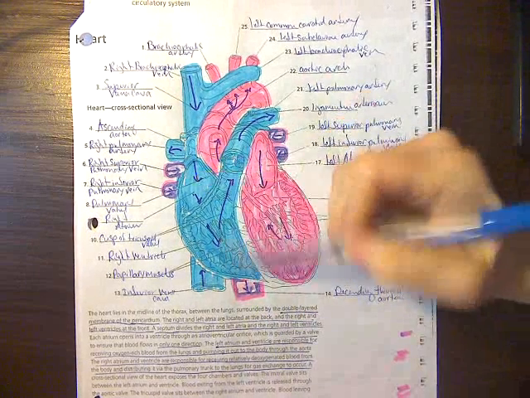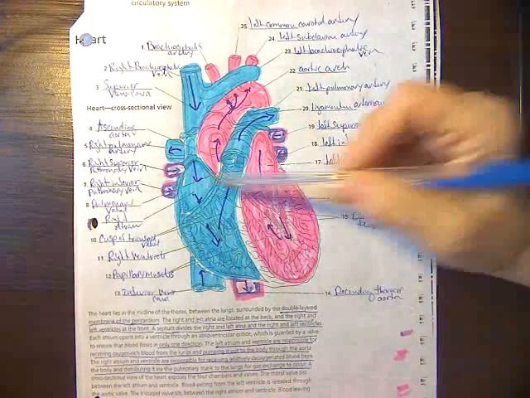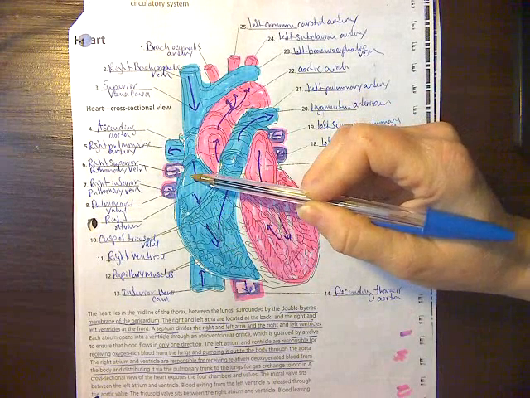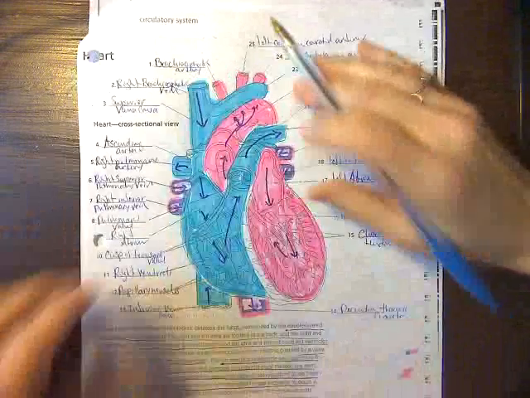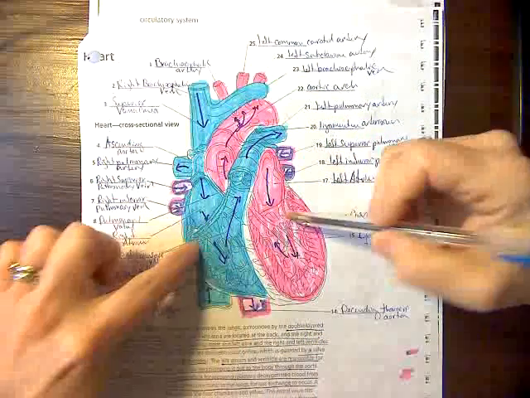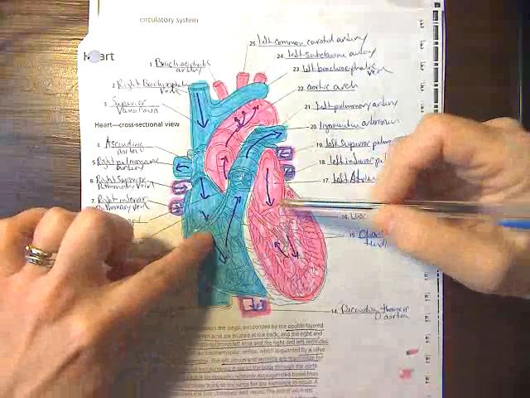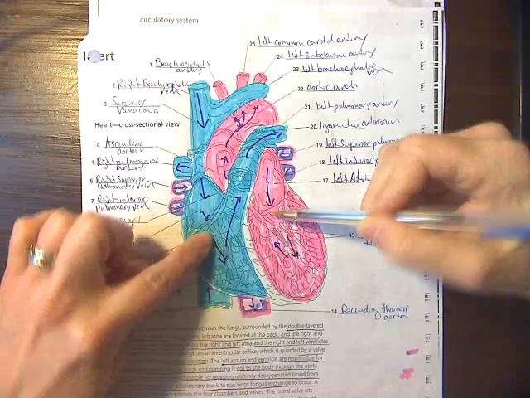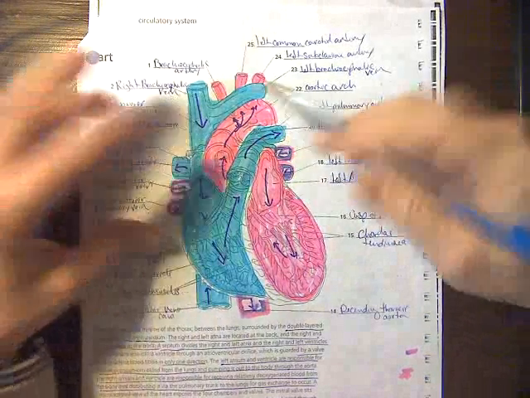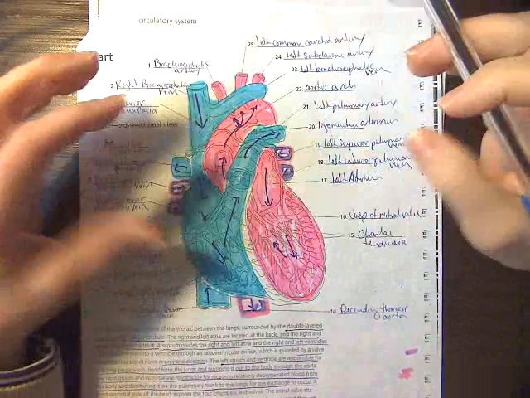Make sure you're working on learning the sections of the heart, so the upper and lower, the atria and the ventricles. Make sure you're learning the valves between them, so the tricuspid and bicuspid valve, and then the vessels and arteries that are bringing blood to and from the heart.